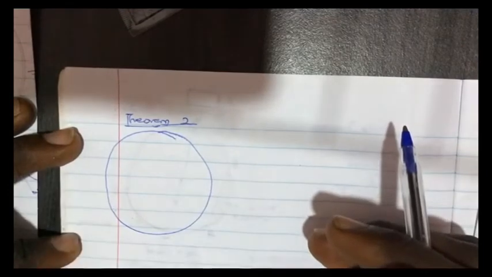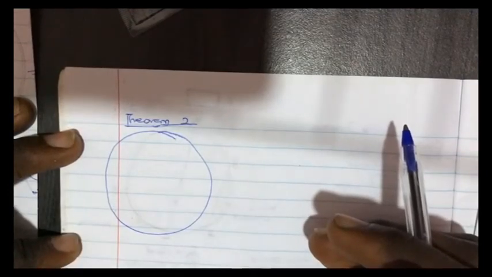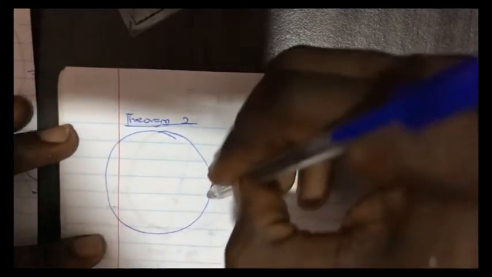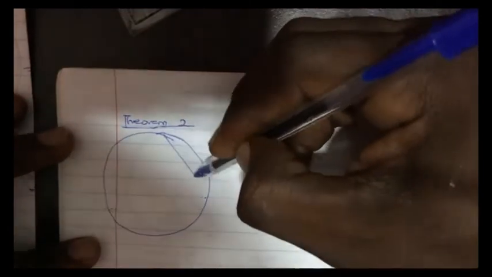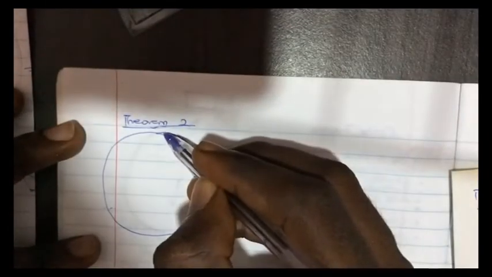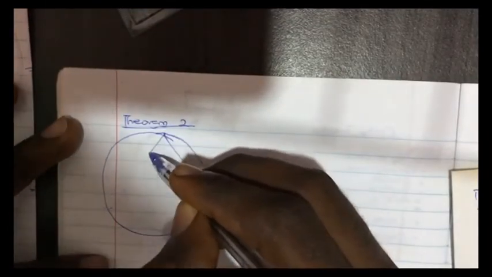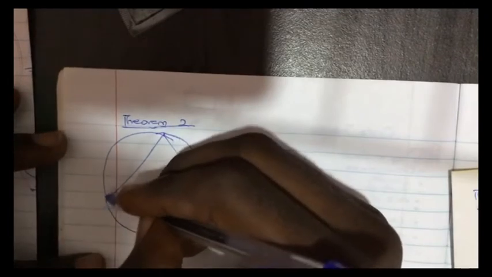Okay, and we have a chord, say chord AB. Let's say they didn't show it. Sometimes they don't show it, they want to confuse you. So you have this diagram, looks like two triangles, two lines, and we also have another one going from there and then joining that.